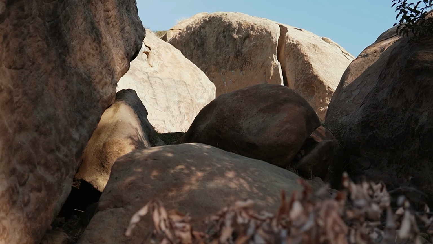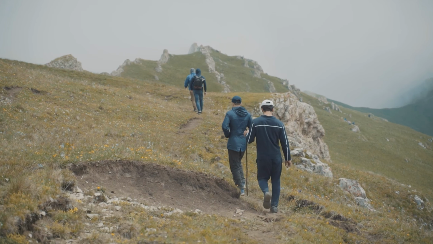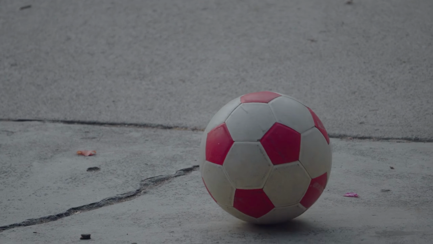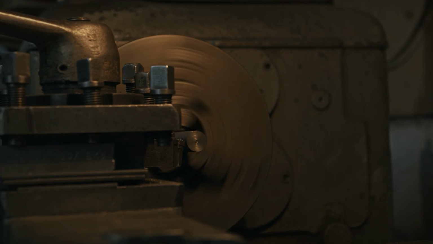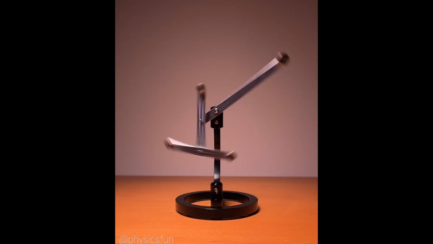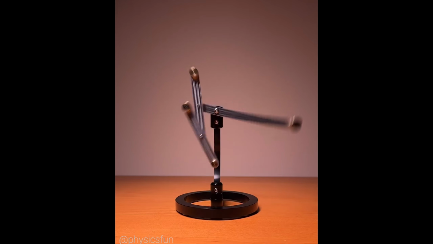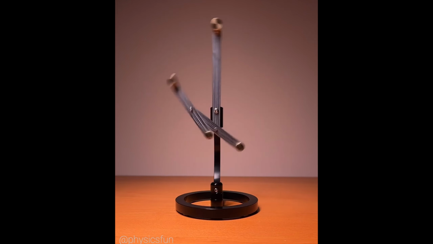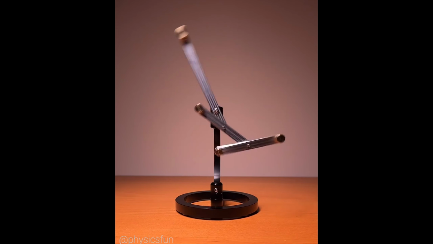Everyday life constantly gives us the wrong intuition, because we do not live in empty space. We live among rough surfaces, air resistance, rolling losses, muscle effort, and imperfect machines. Almost everything around us slows down, unless we keep pushing it. So it feels natural to think that motion is unstable and must be constantly maintained. But that is not a fundamental property of motion. It is a property of our environment.